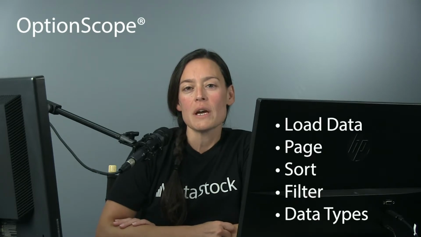Today we're going to talk about OptionScope. We're going to talk about how to load data, how to page, how to sort, how to filter, and the different data available.